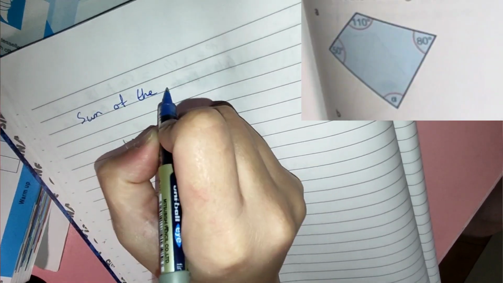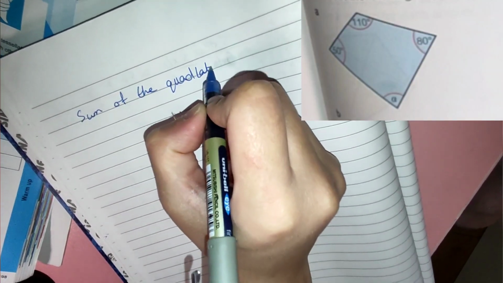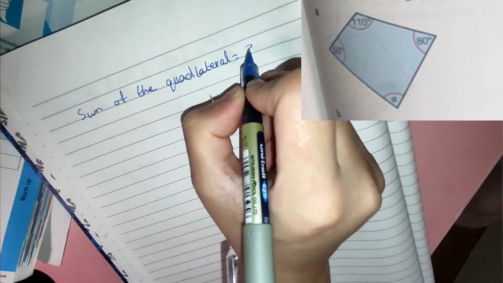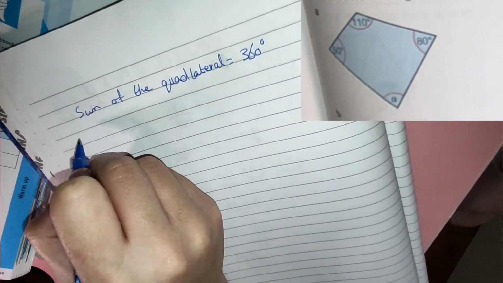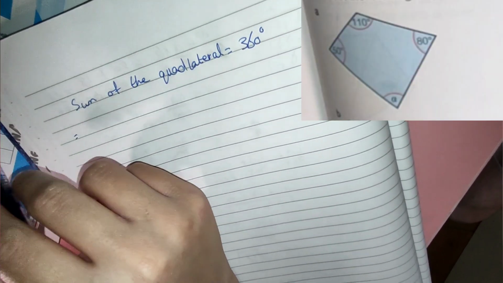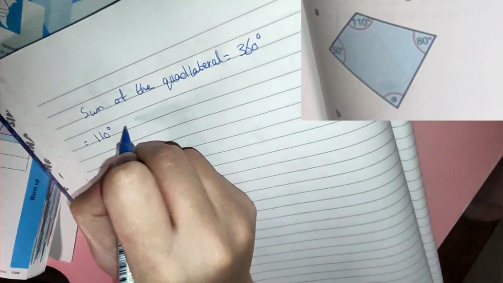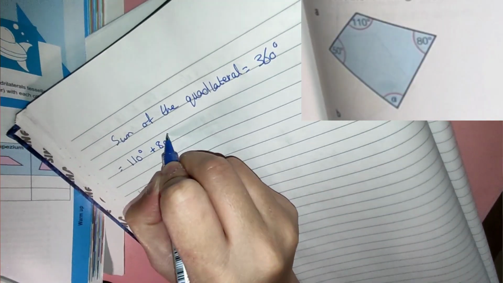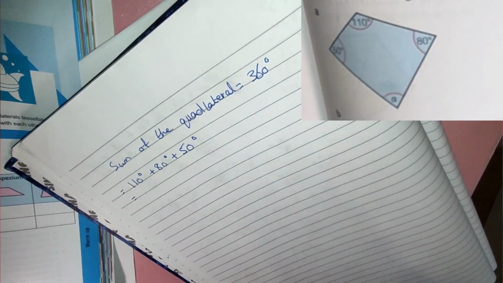Okay, so as we know, the sum of the angles in a quadrilateral is 360 degrees. We are going to sum up the values we have right now. So we have 110 degrees plus 80 degrees plus 50 degrees. So what is it?